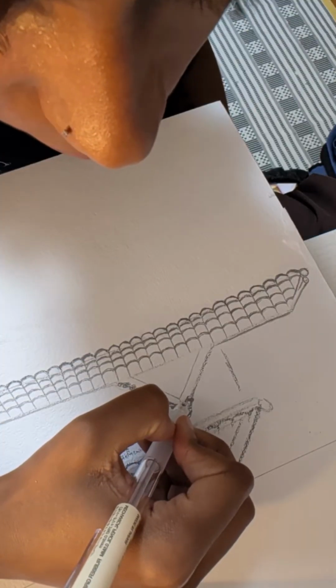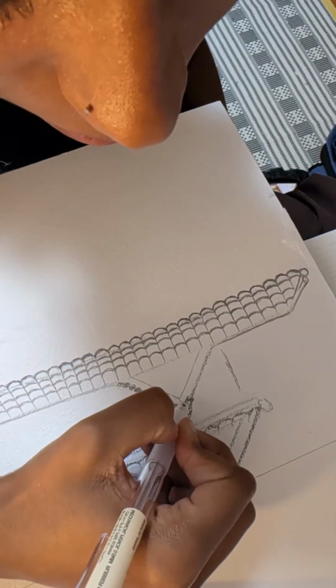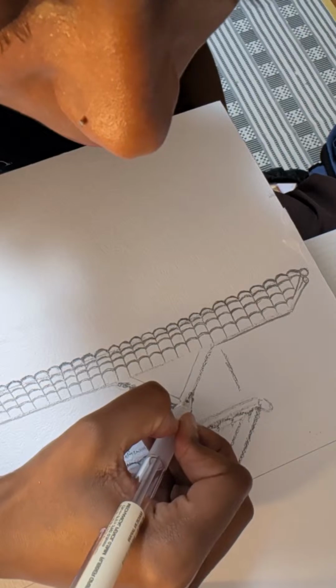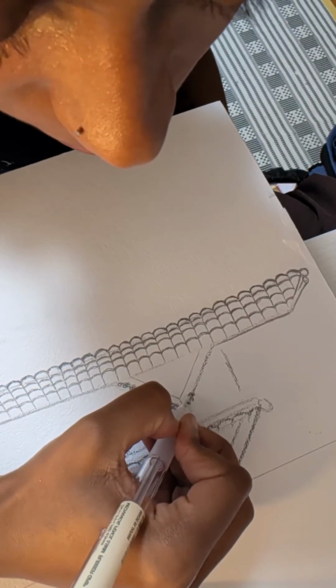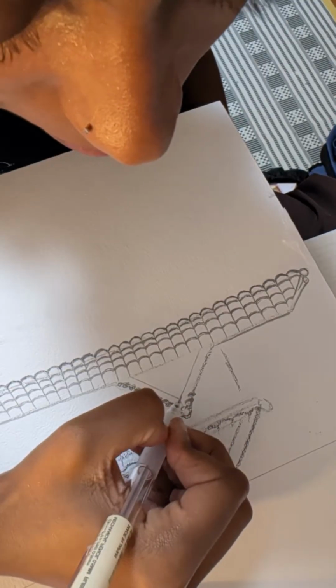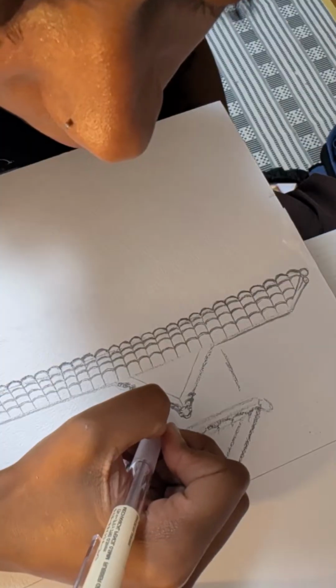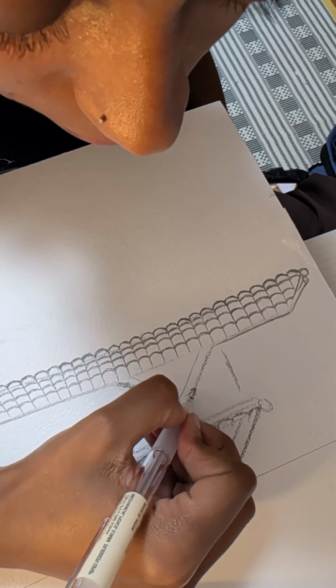I do want to make these roughly the same. So we've got one here, then there should be another one somewhere about here. No, it's too big. I'm not erasing it. And we'll do another one somewhere about here.